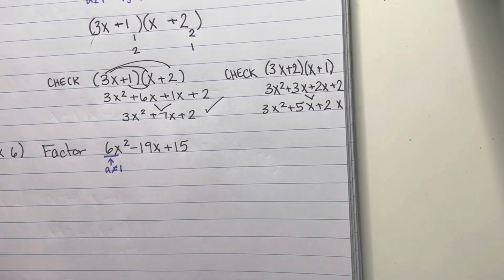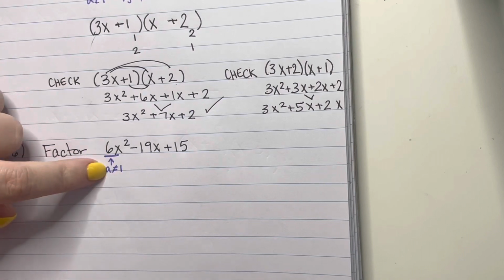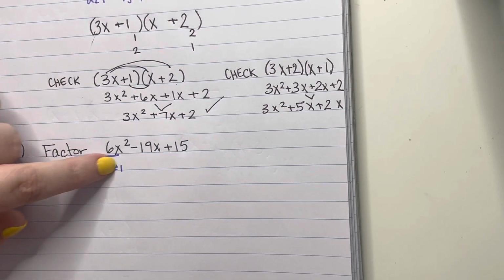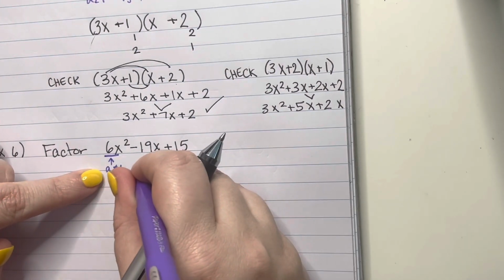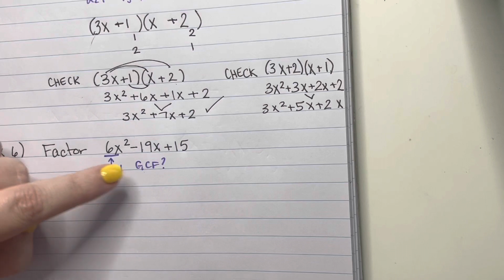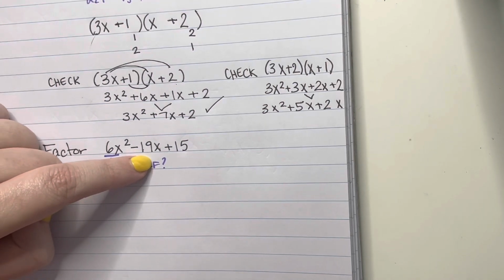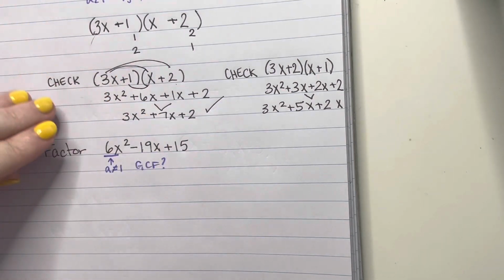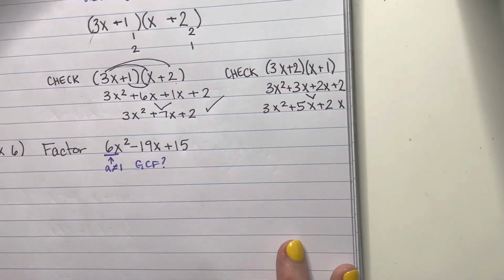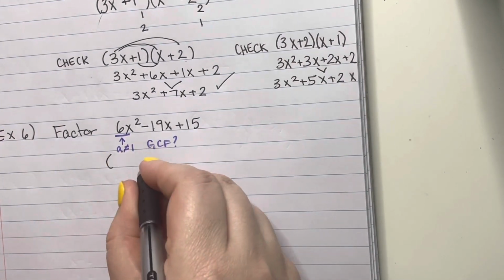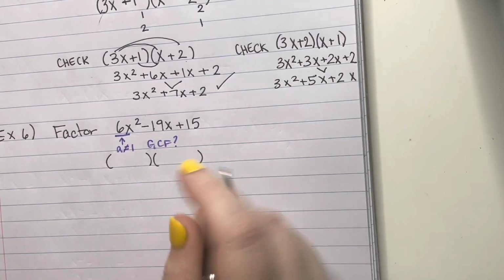More than one. So first we look at the 6, we go, oh, a is not equal to 1. The leading coefficient is not 1. Can I divide everything by 6? Is this a GCF? No, 19 is actually prime. There's nothing that divides evenly into 19 except 19 and 1. So we know we can't simplify this by factoring out a GCF. Then we go into the guess and check method.